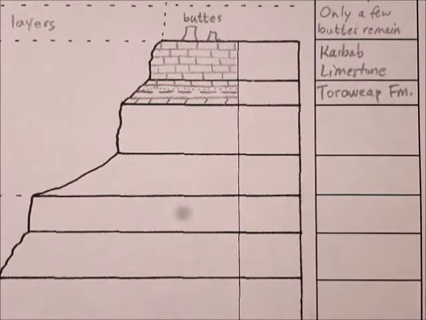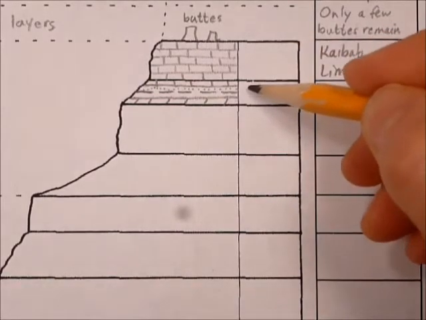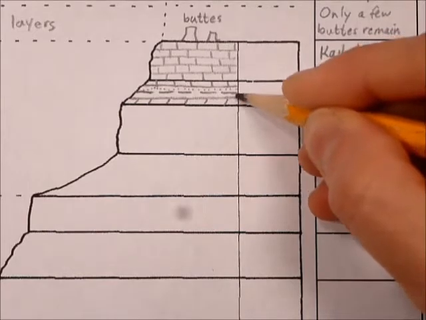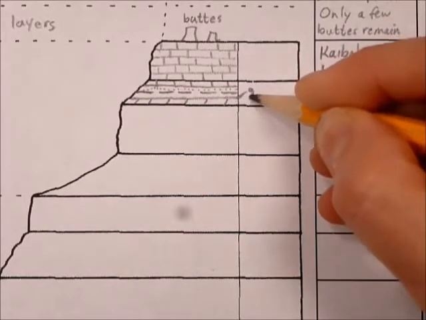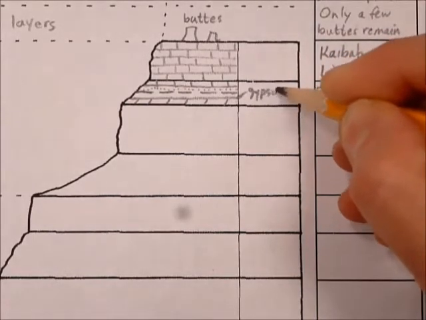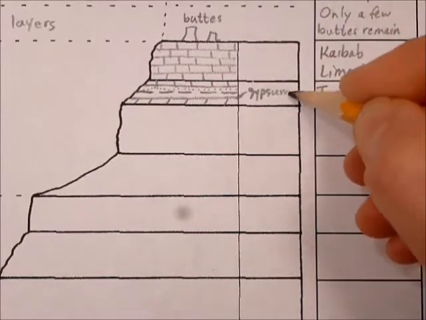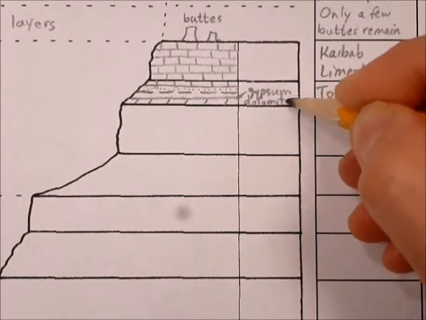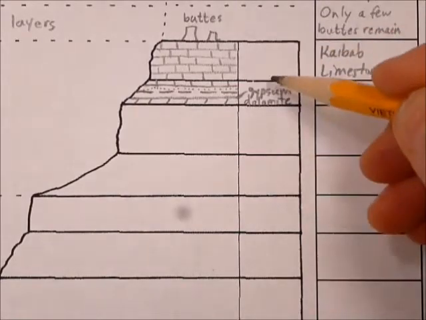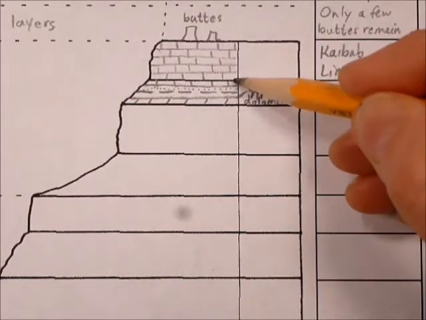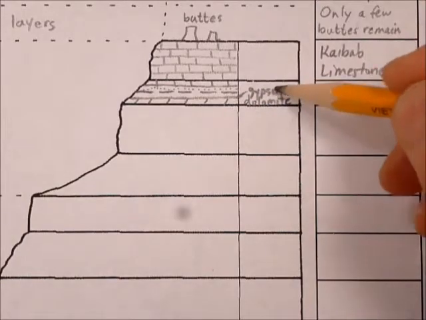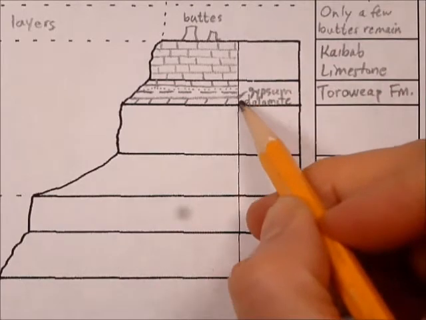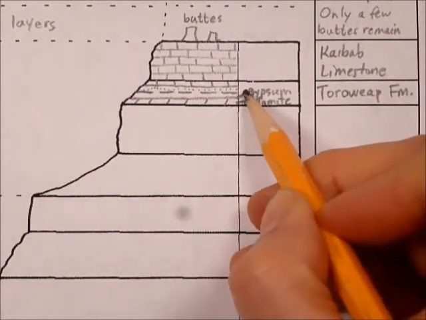So let's just put in right here, we're going to write the names of these that we don't have in our key. Gypsum and dolomite. So remember what those things are. Now this is going to be for fossils, but since this has only a few fossils in the top, we'll just use this space to write in gypsum and dolomite so we know what. There's that, and there's on the bottom.